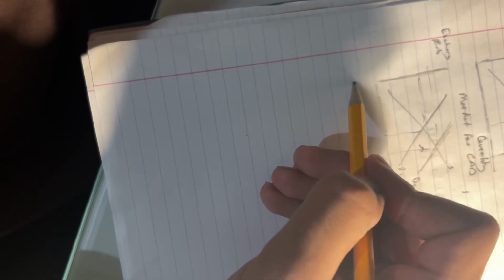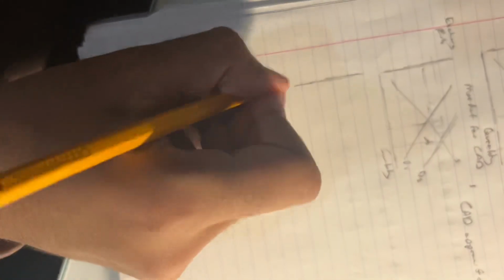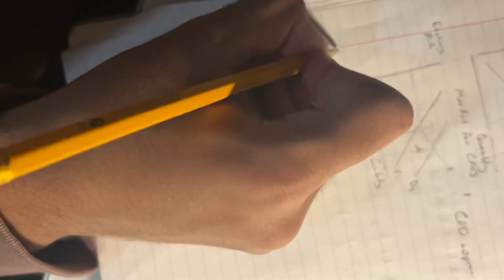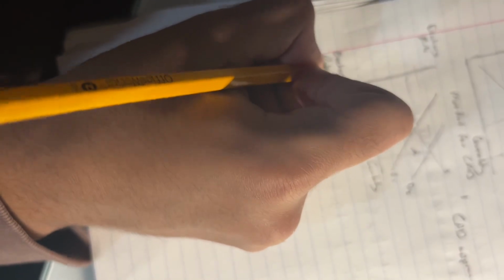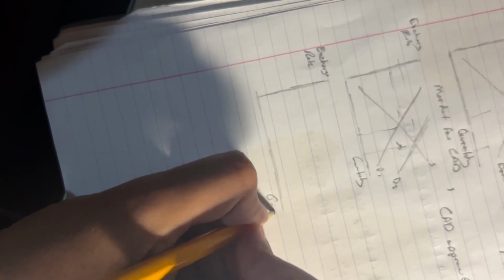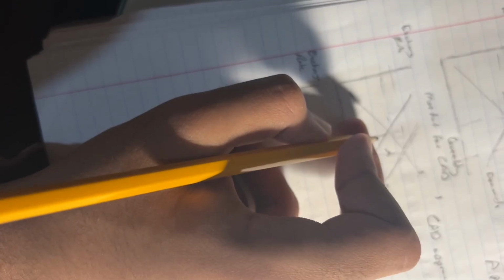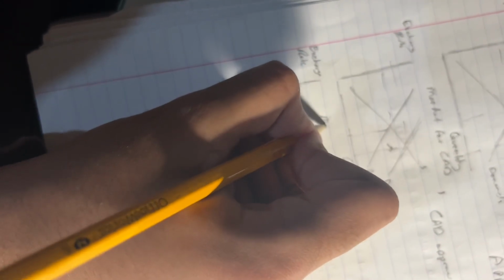So if we draw another graph here. Market for yuan.